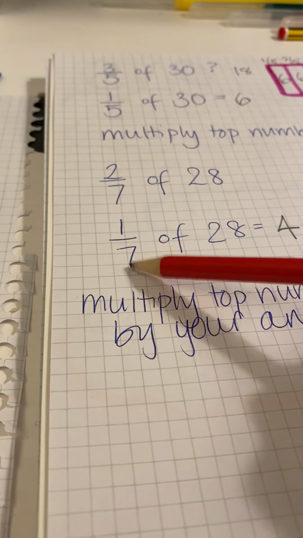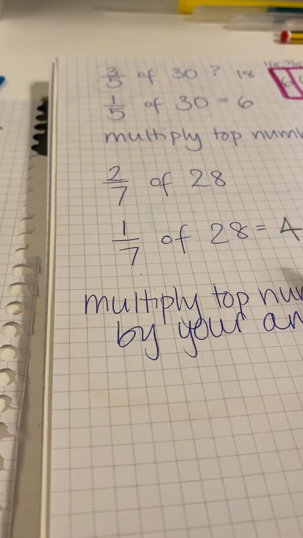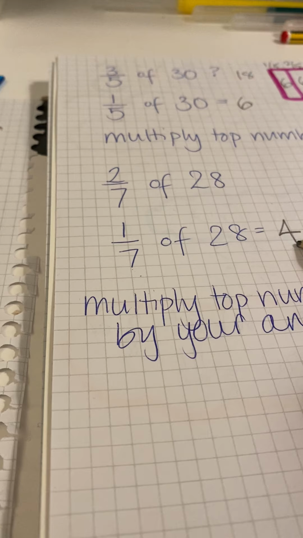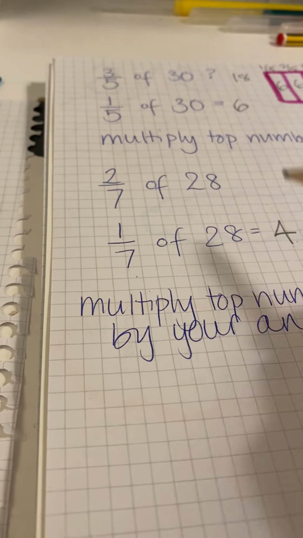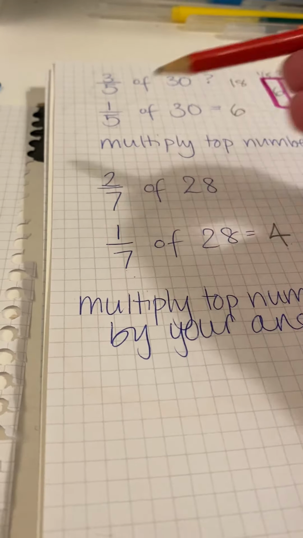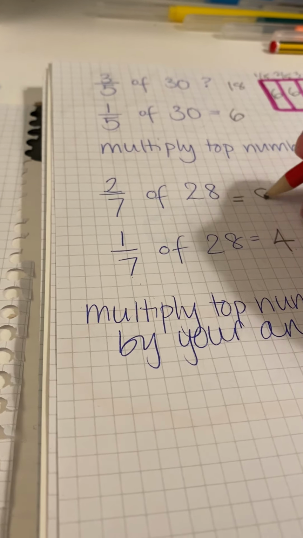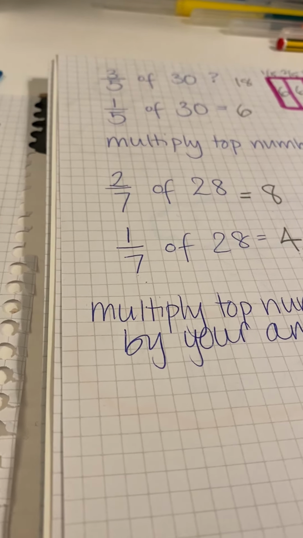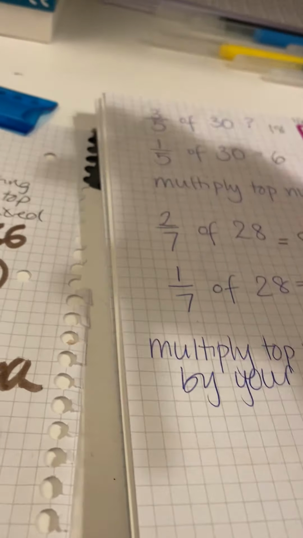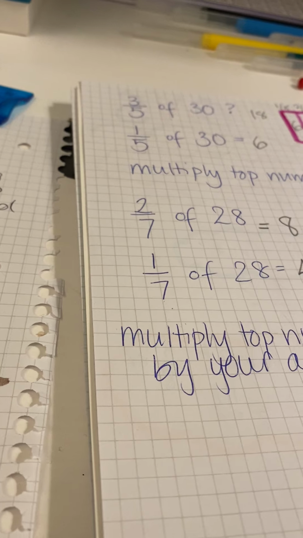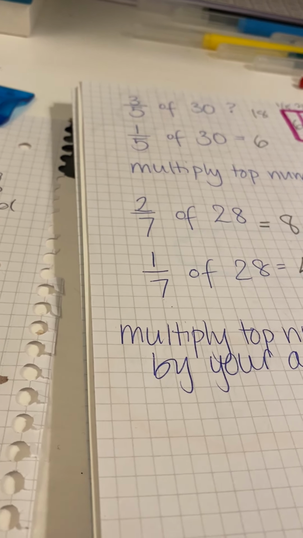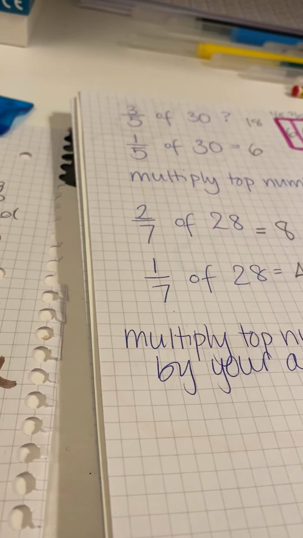That means that in each of the 7 sections, there are 4. So if there's 4 in one section, how many are in 2 sections? It's just 4 times 2, and our answer is 8. That's just a little way to do those ones when the numerator is more than 1 and you have to find that fraction of an amount.